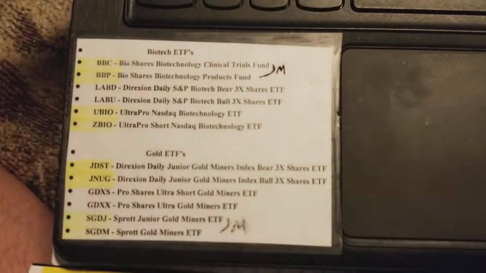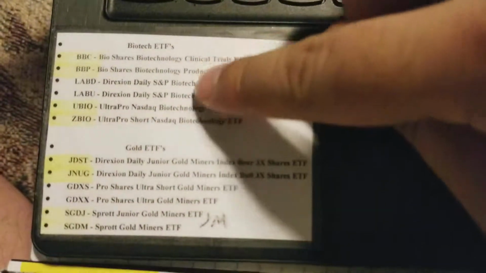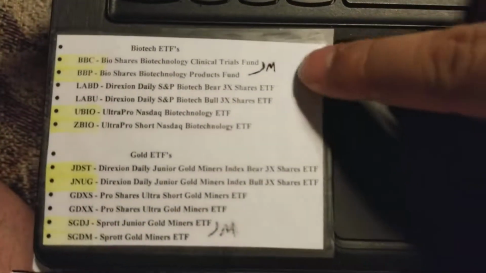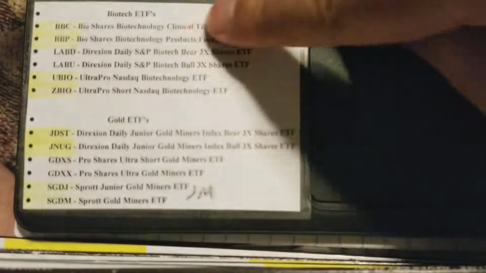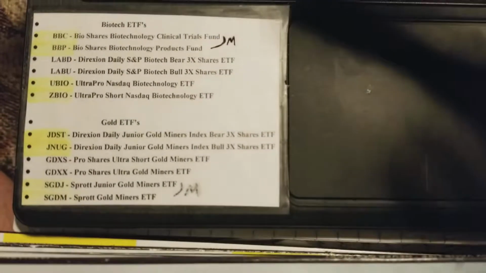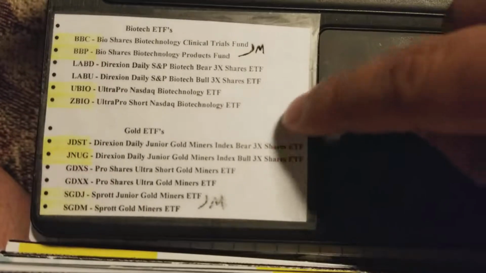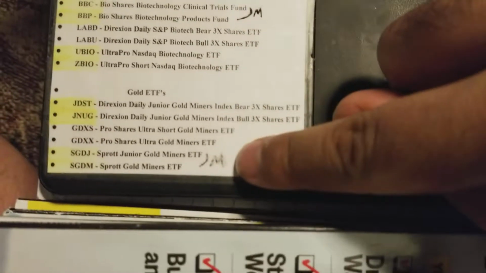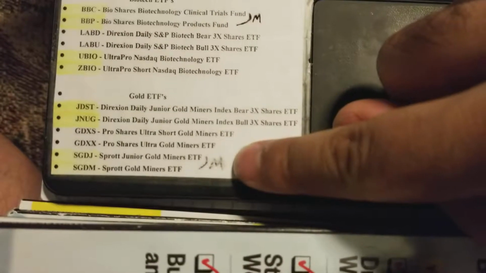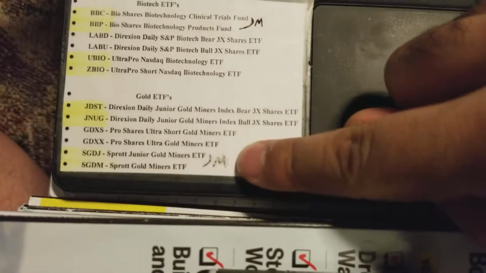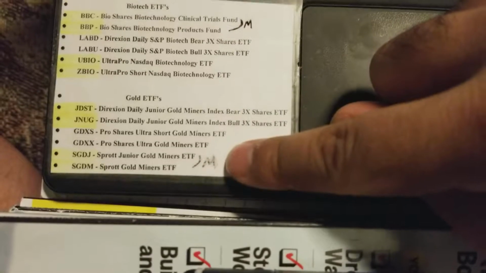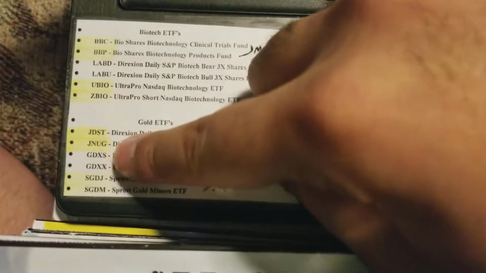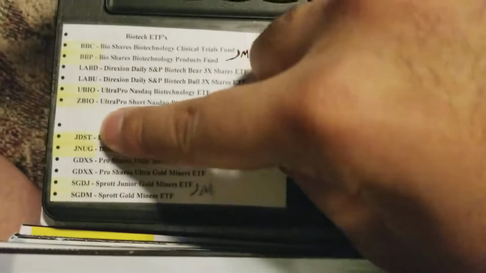And then I also have these down here that I'm looking at. These are biotech ETFs. These two mirror each other. So BCC and BBP mirror each other. So if one goes up, the other one's going up. And same concept down here in SGDJ and SGDM. They mirror each other as well. But these two are inverses. Of course, I already just went over those two. These two are inverses, and these two are inverses.